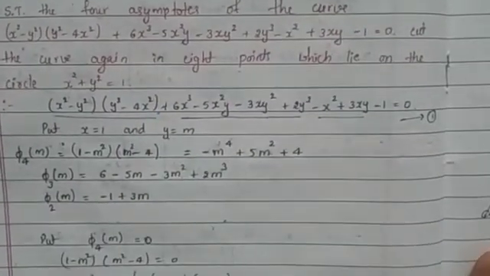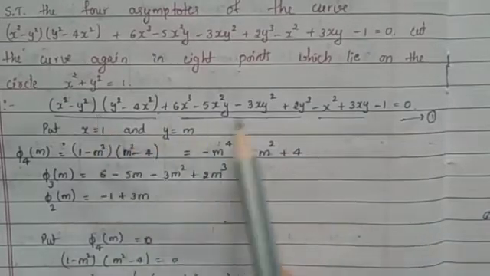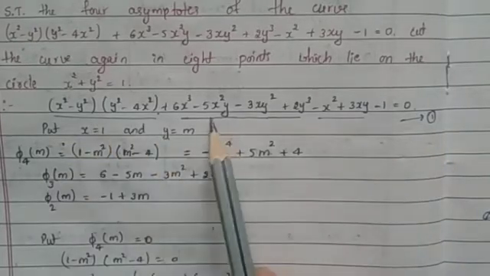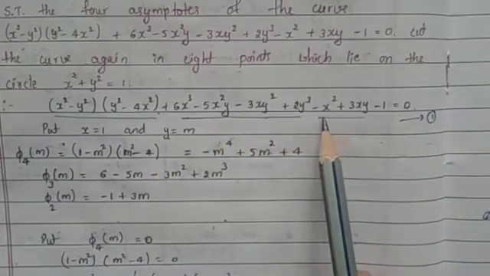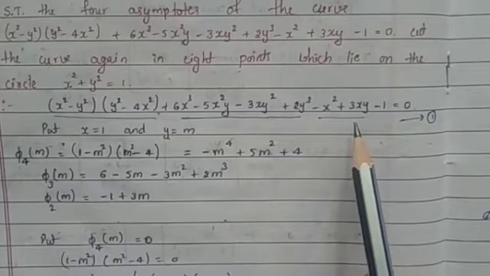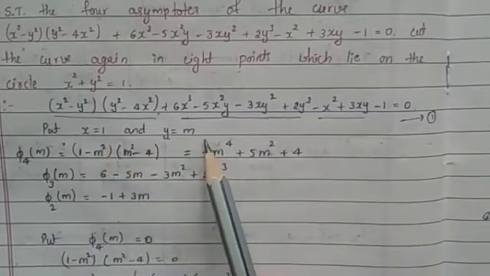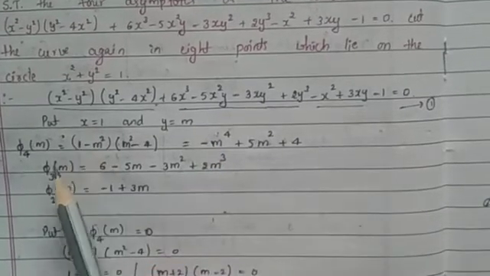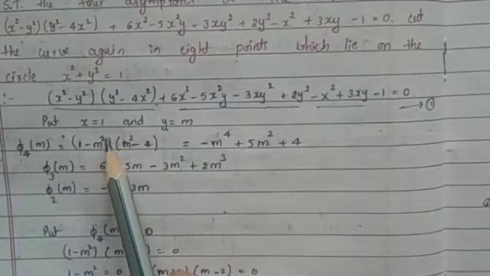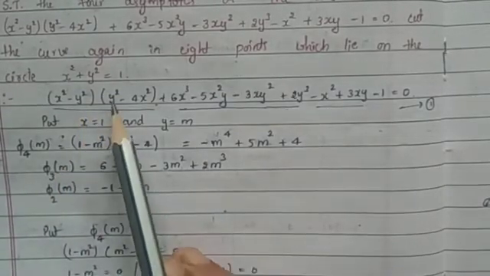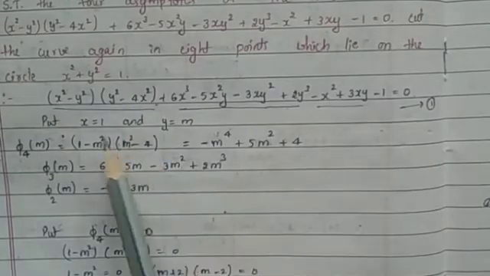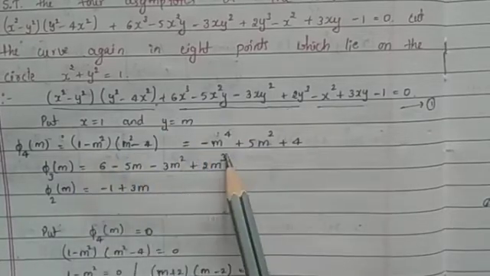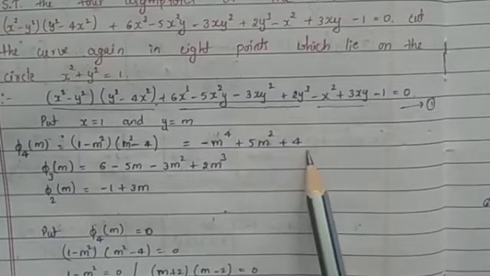The first step is you call this equation, equation number 1. Then you arrange the 4 degree terms, 3 degree terms and 2 degree terms. Then you put x = 1 and y = m in the higher degree terms. You get φ4(m) = (1 − m²)(m² − 4). After putting x = 1 and y = m, you simplify this, you get −m⁴ + 5m² + 4.